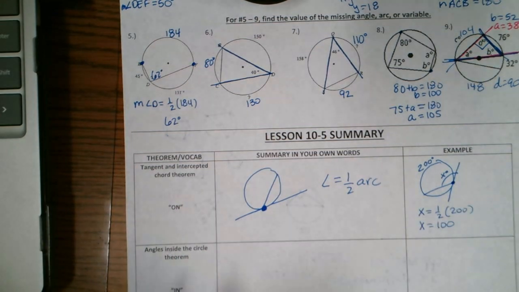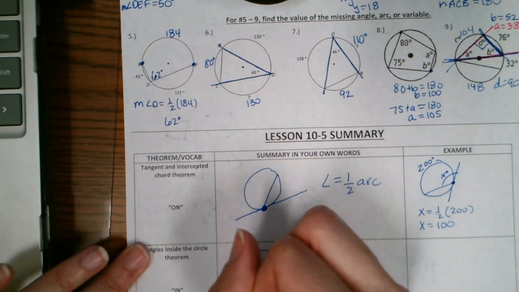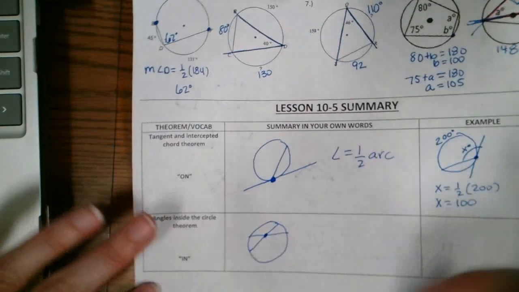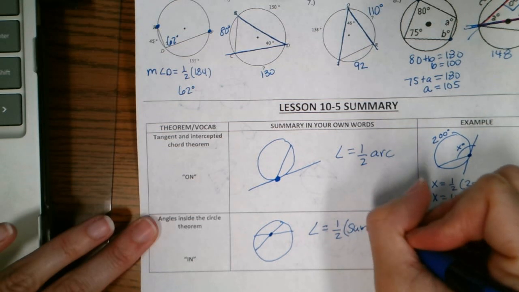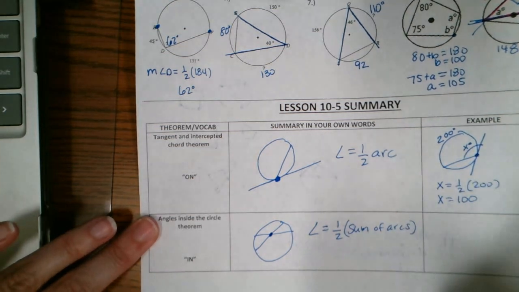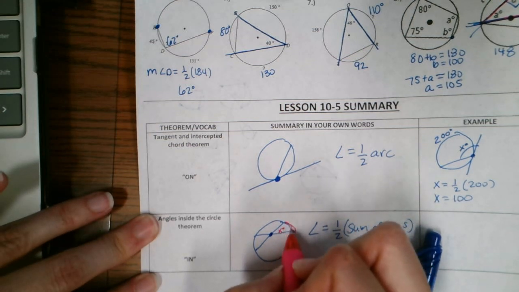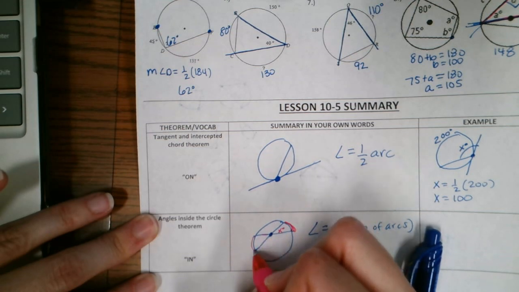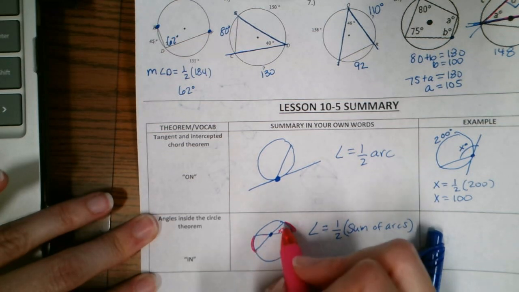When the angles are inside the circle, it looked like this. We had two chords that intersected, vertex inside. For this, we did the angle was half the sum of the arcs. The arcs we were focusing on, if this is our x, was this arc, and then the vertical angle's arc. Remember, the vertical angles are the ones that are the same size. So we looked at these two arcs.